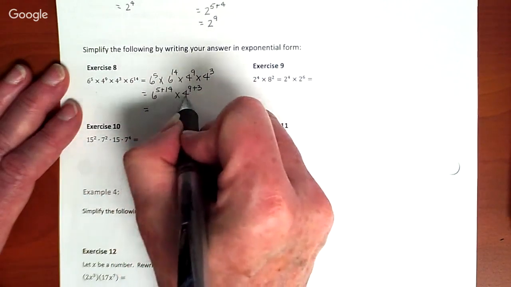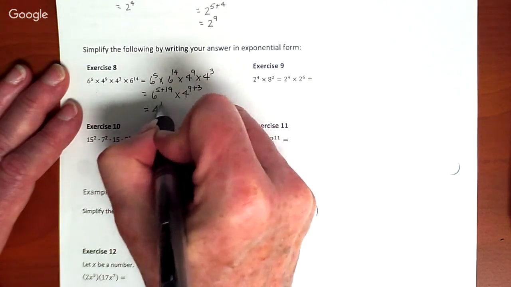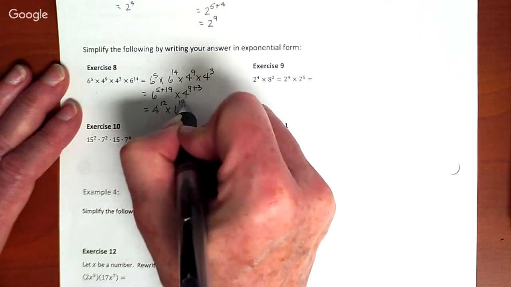And again, remember your smaller number goes first, so I'm going to put 4 to the 12 times 6 to the 19.